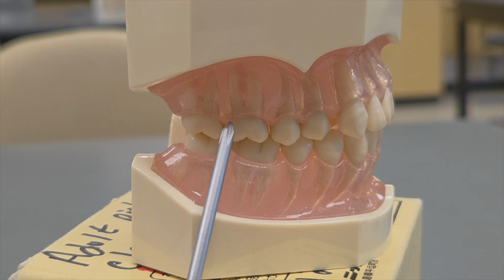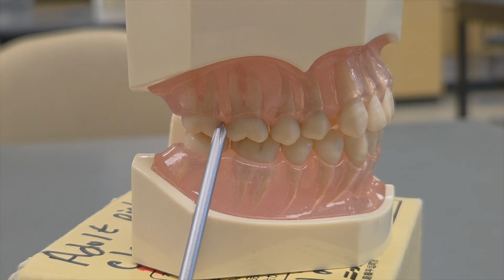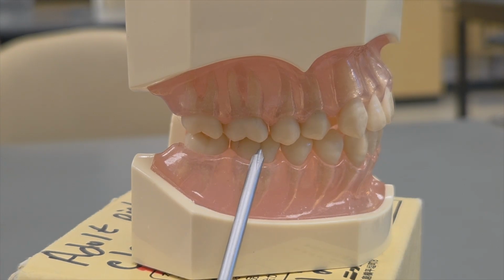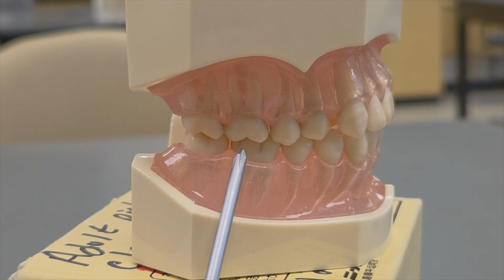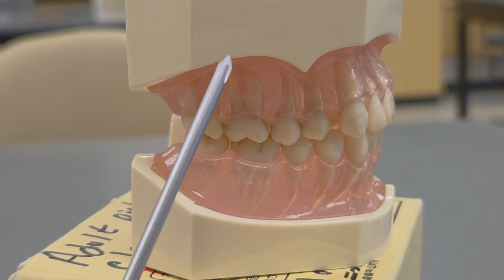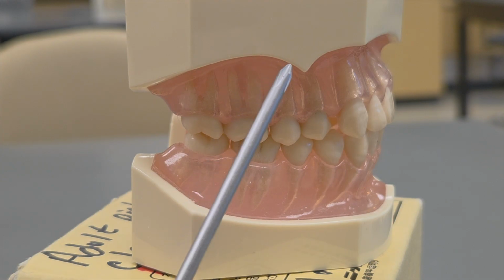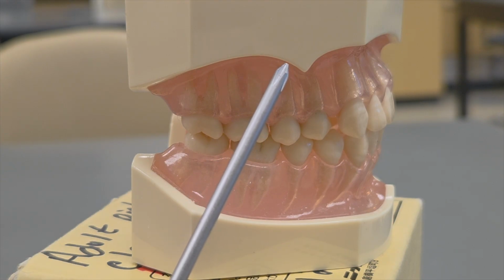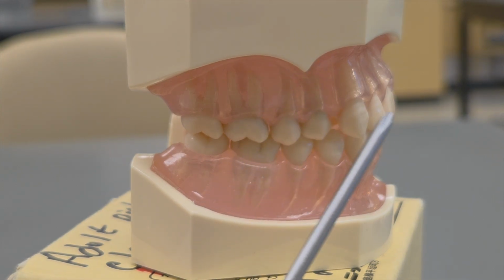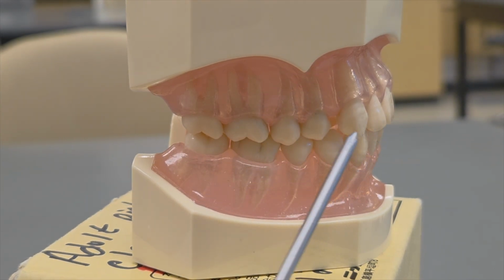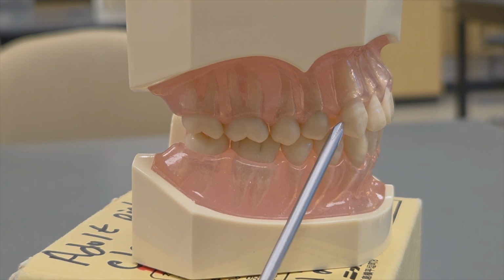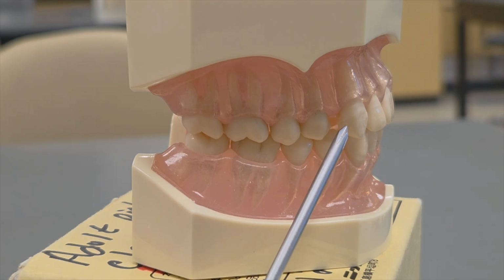Here's our maxillary first molar. The mesial-buccal cusp of that maxillary first molar fits in with that mesial-buccal groove of the mandibular first molar. And then let's look at the canine relationship. The maxillary canine occludes with the distal half of the mandibular canine and the mesial half of the mandibular first premolar. Again, we have our maxillary canine, which occludes with the distal half of the mandibular canine.